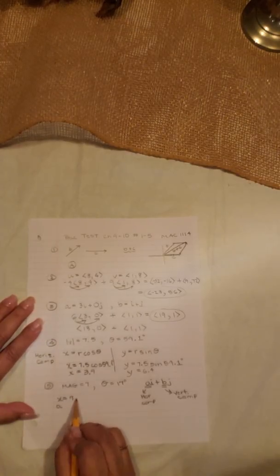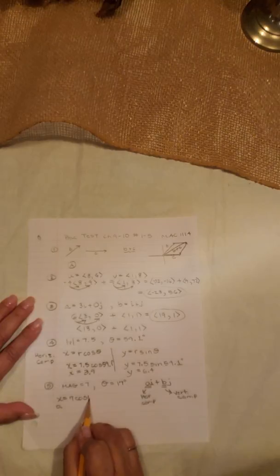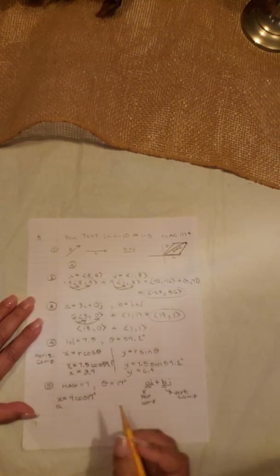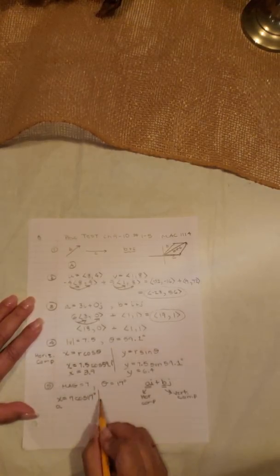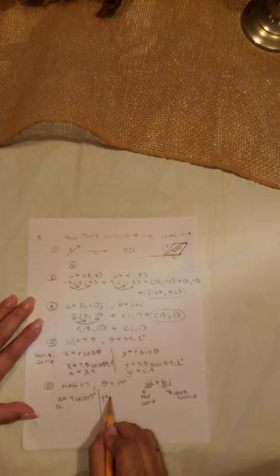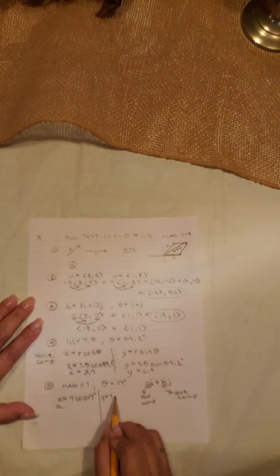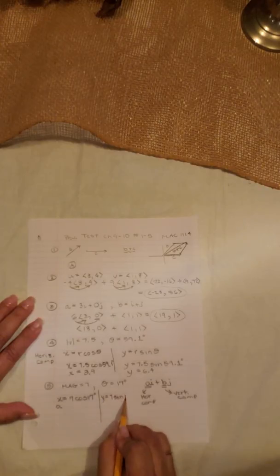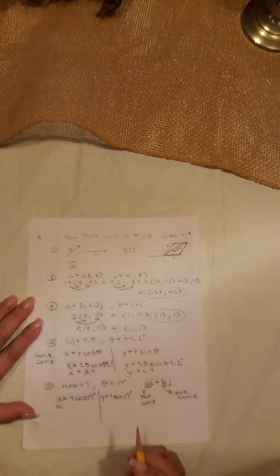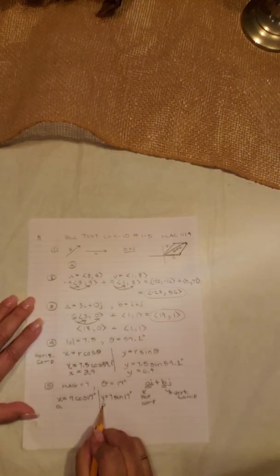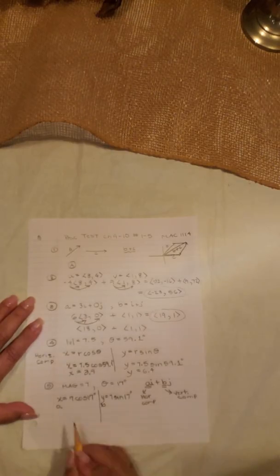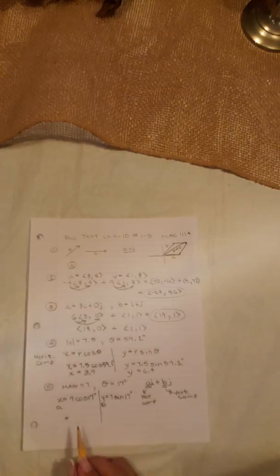So it's the magnitude times cosine of 17 degrees. They've asked us to round it to 3 decimal places here. And then the Y is R times sine of 17 degrees. I'm using the same formulas that I used in problem number 4, and you're actually finding B by finding Y. So put this into your calculator. It'll be 7 times cosine of 17 degrees, which is 6.694.